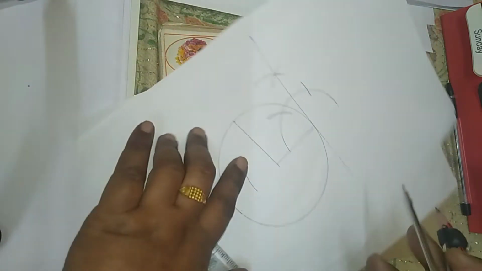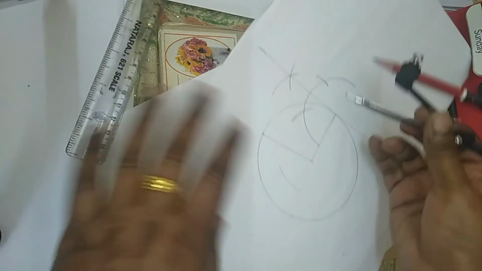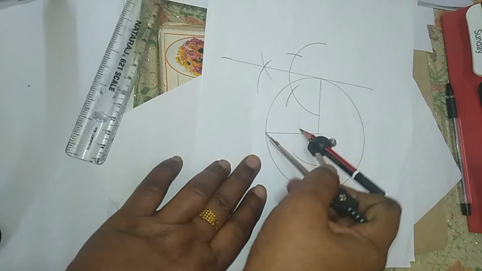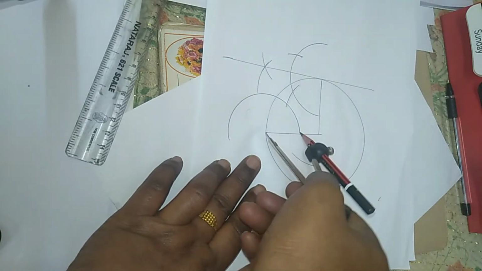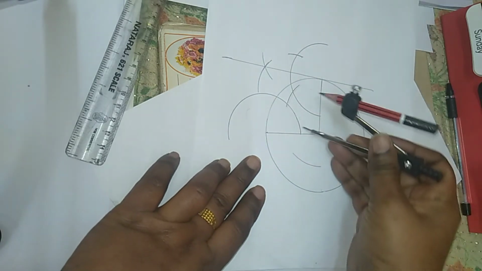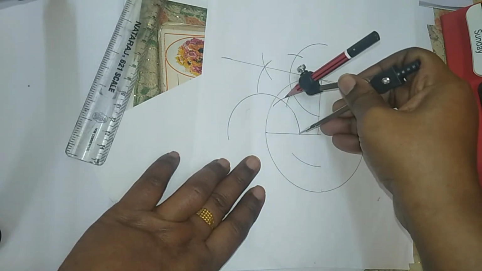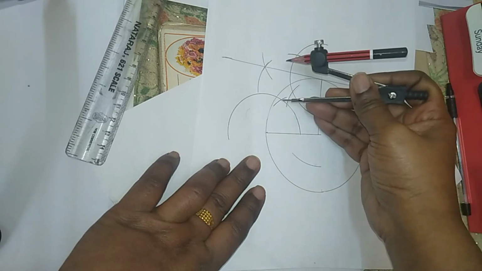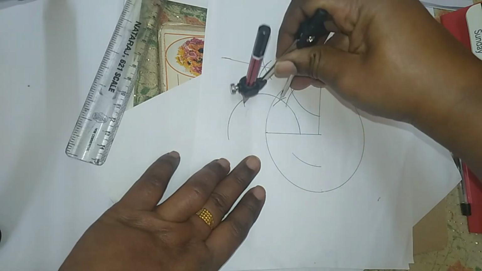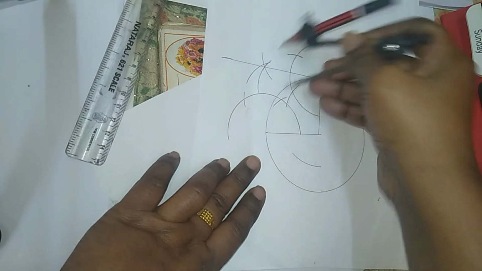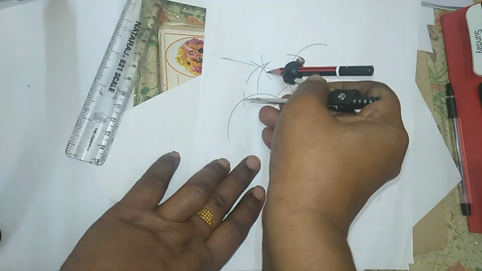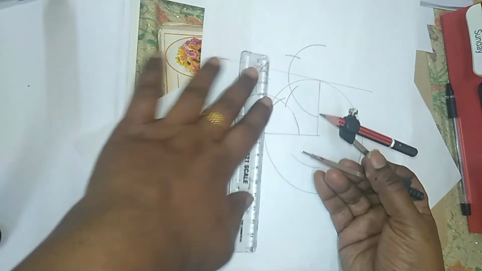In the same way, here, keep the compass and draw one semicircle. Then from here, I will cut one arc. See carefully. Then from that point, I will cut another arc. From both the points, I have to draw arcs which will pass through this point.